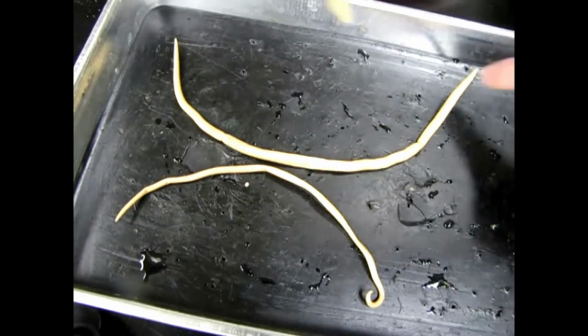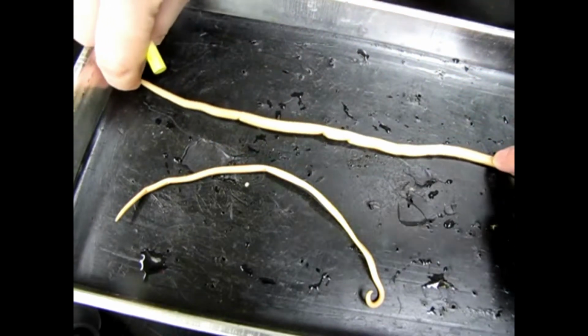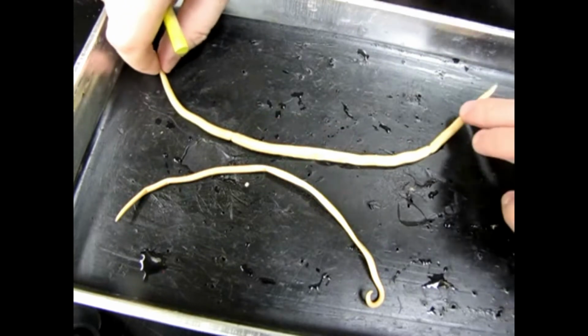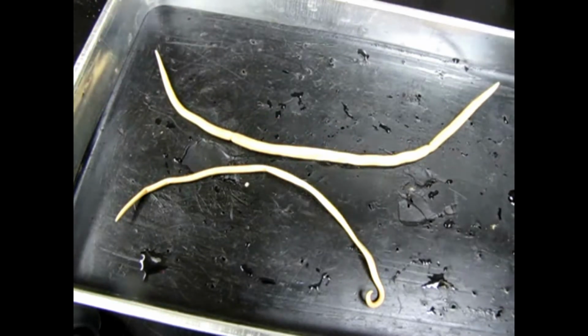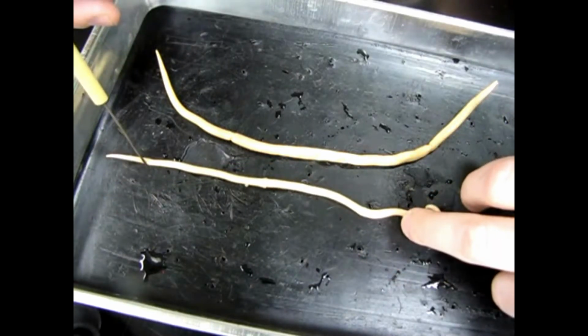So this longer, significantly longer and heavier bodied individual is the female. It's not uncommon in the animal kingdom to see females be larger, since they are the ones that are bearing eggs. And then this smaller fellow is the male.